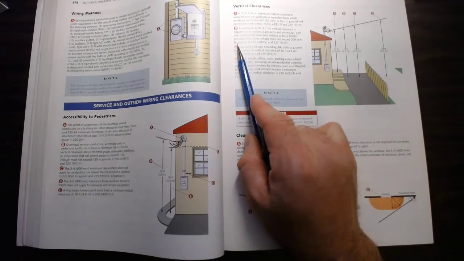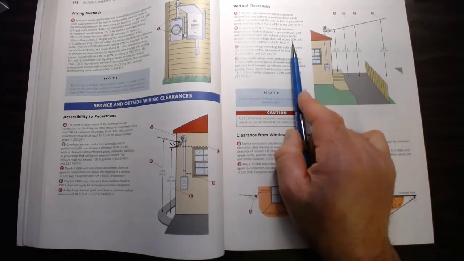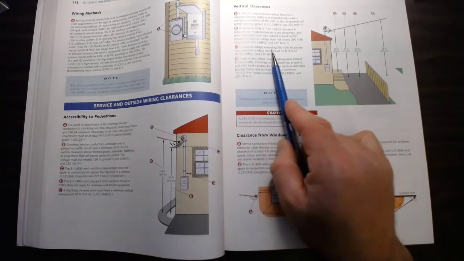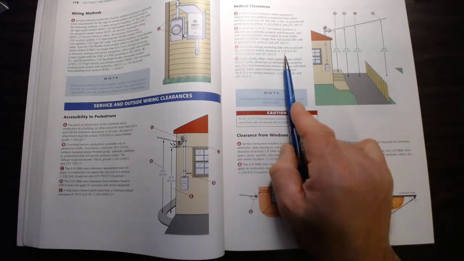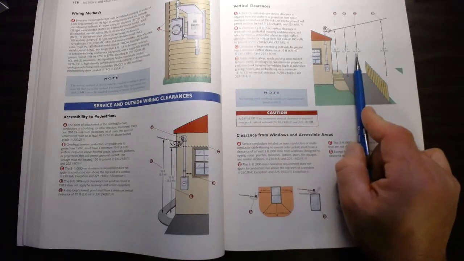And then it says that this voltage does not exceed 300 volts to ground. Now, conductors exceeding 300 volts to ground need a minimum clearance of 15 feet. Okay, so we have 12 feet for residential, and if we're above 300 volts, we need to be 15 feet.